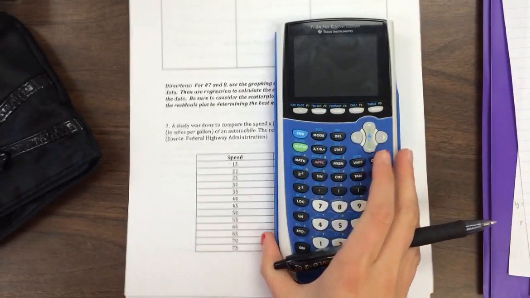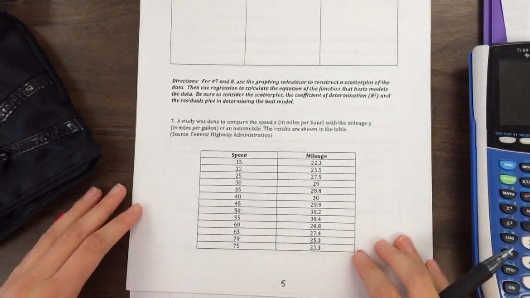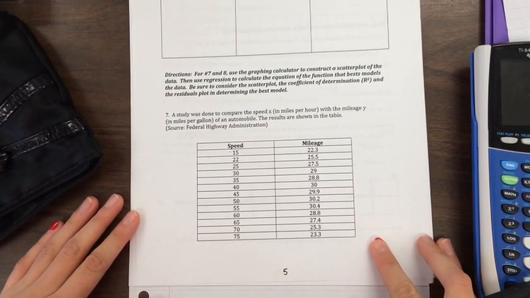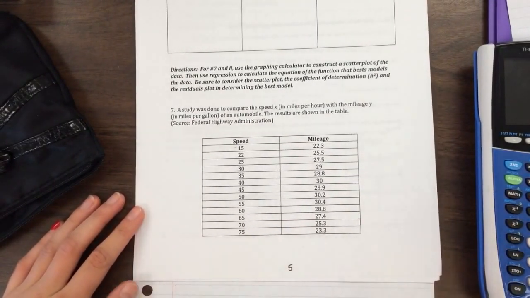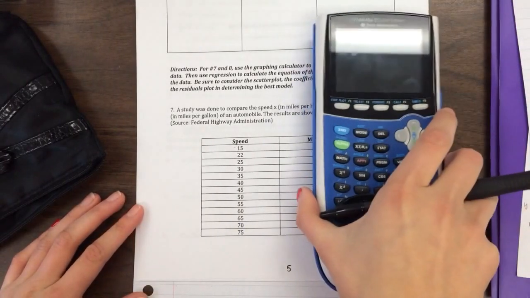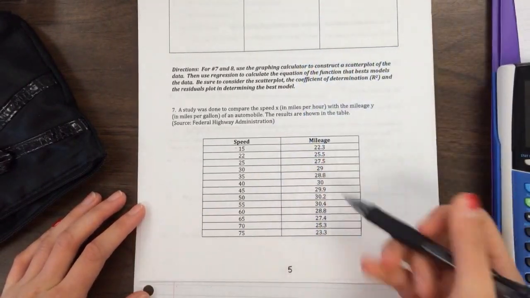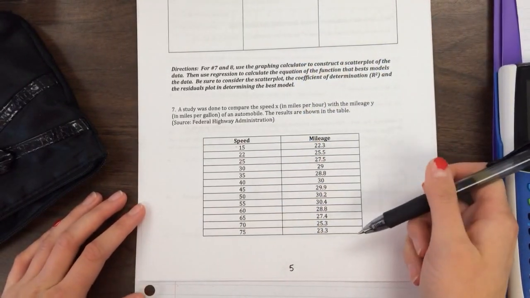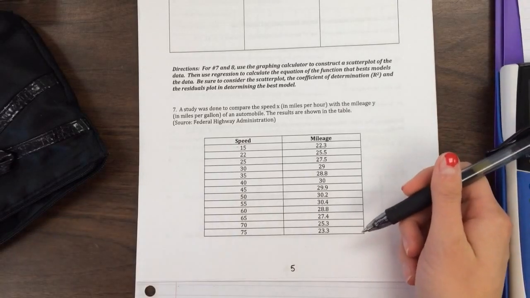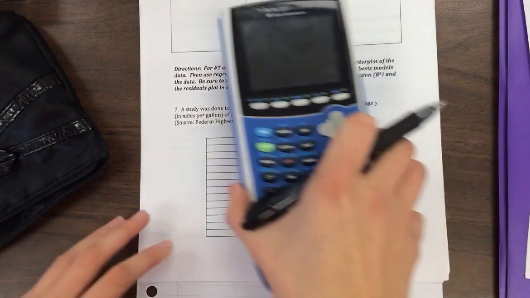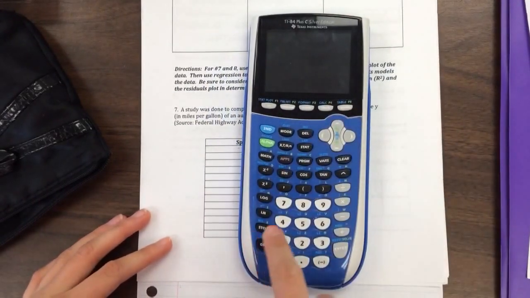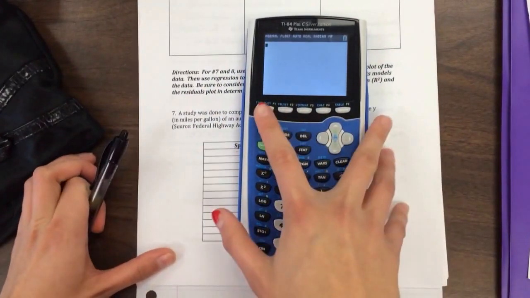So today we're going to look at question number 7 on page 5 of your midterm review packet. I'm going to walk you through a review of how you do these kinds of equations where they give you the data and you have to figure out what kind of function it is and the equation of that function. So first, you're going to turn on your calculator.